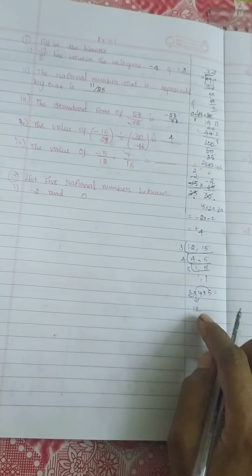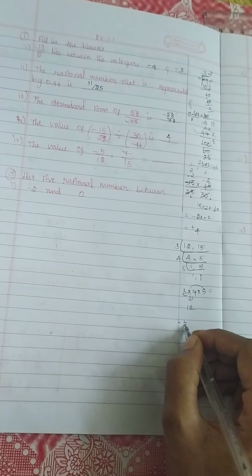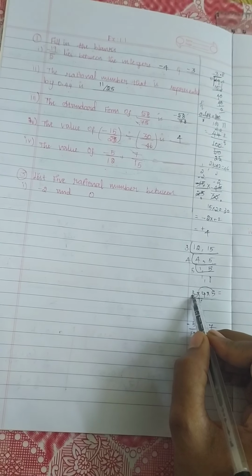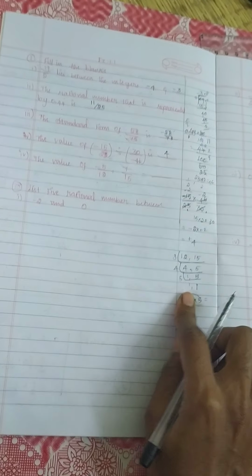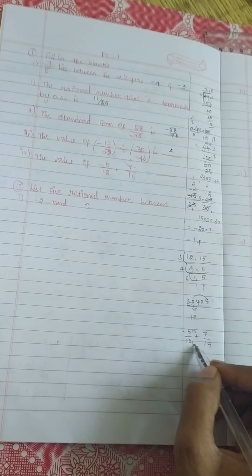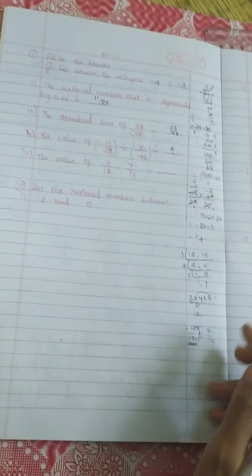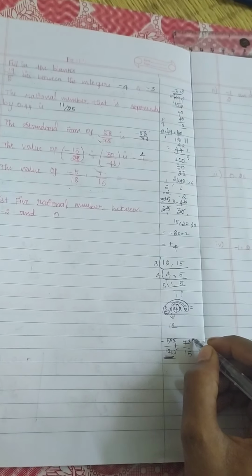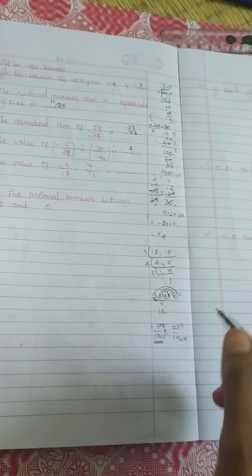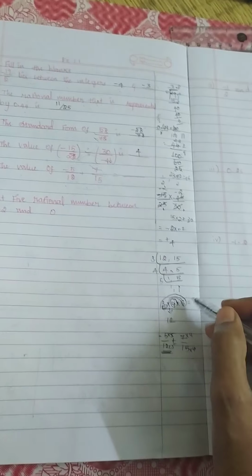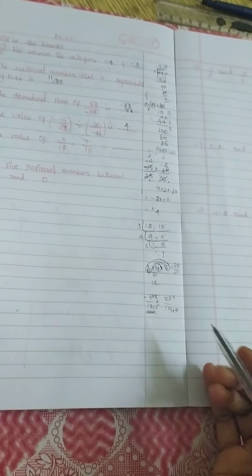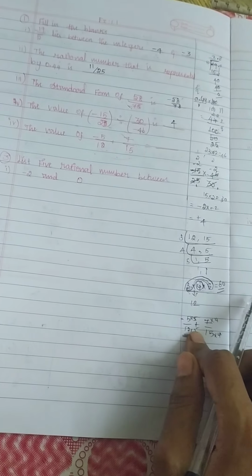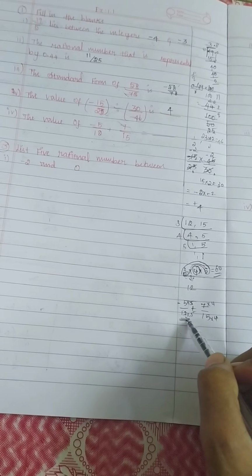So 3 fours are 12, so my denominator is 12: minus 5 by 12 plus 7 by 15. My LCM is this. I have 3 into 4 which is 12, so I can neglect that. The balance is 5, so I multiply the numerator and denominator by 5. 12 fives are 60, so the denominator is 60. Are you clear? I am taking the 12 directly, so the balance is 5, and I multiply numerator and denominator by 5. I get 60 for the denominator. That's the LCM, right?